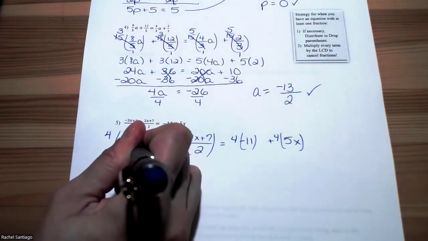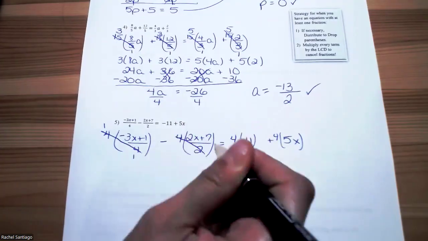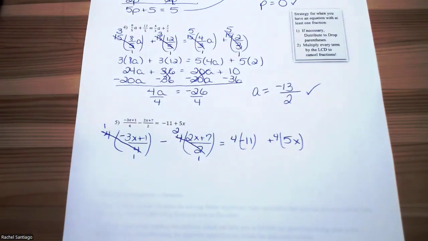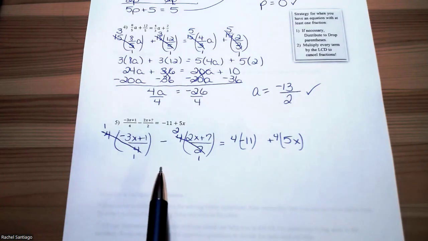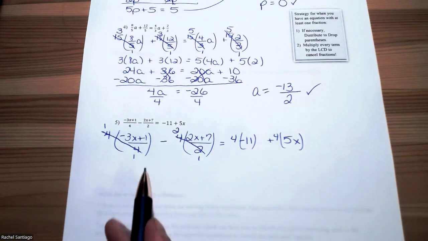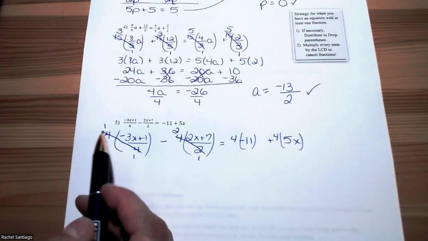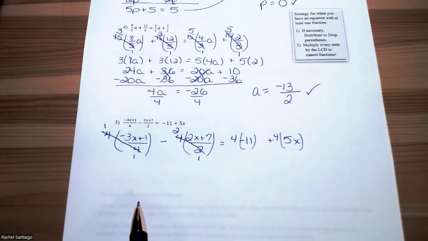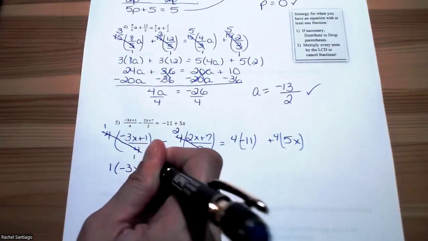4 goes into itself once. 2 goes into 4 twice. And there's nothing else that reduces because we do not have fractions. So here's where it's helpful to rewrite. So I know it's 1 times negative 3x plus 1, and you can just literally say that's just negative 3x plus 1. But for the sake of being consistent, I'm going to go ahead and rewrite it. You do not have to.